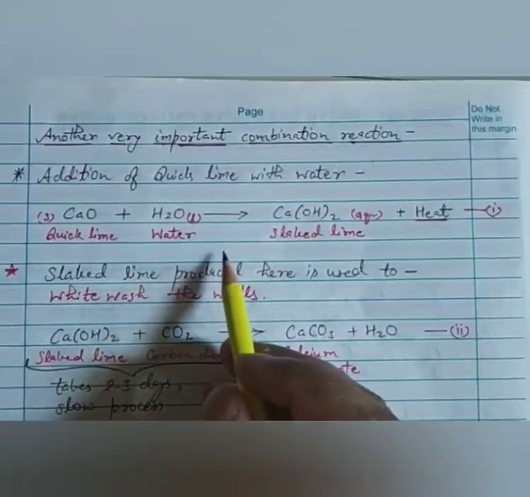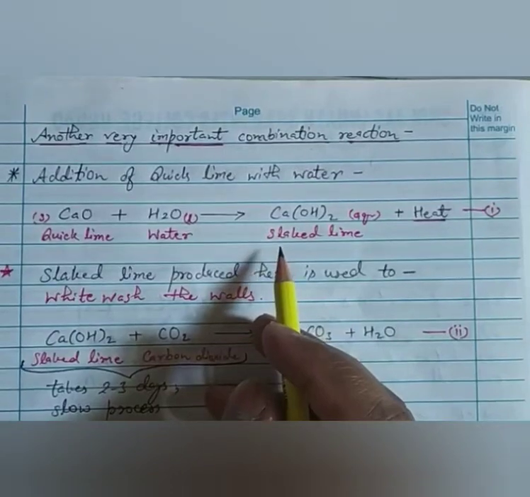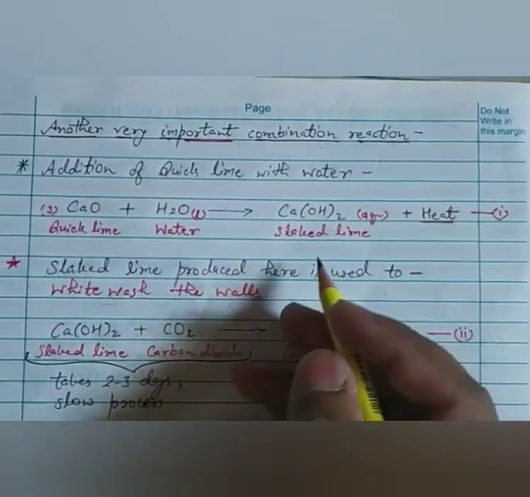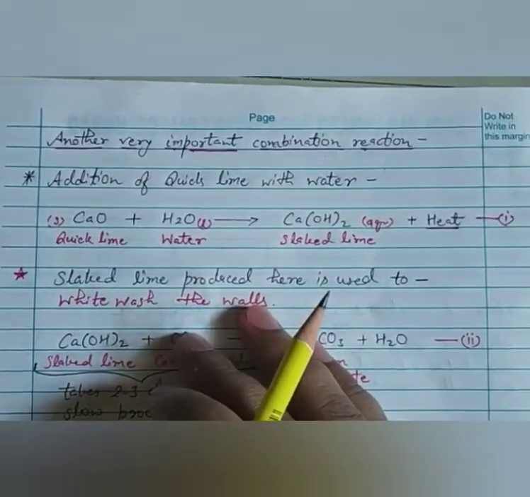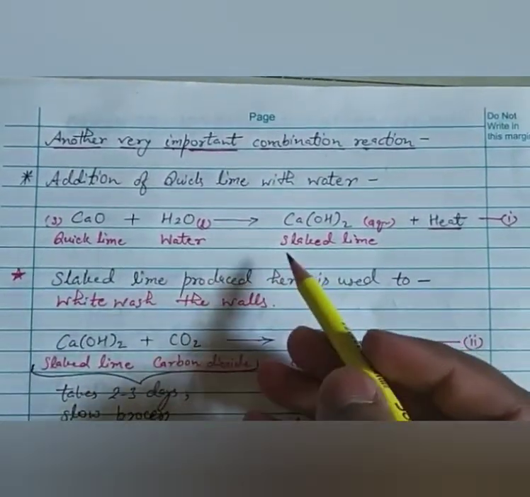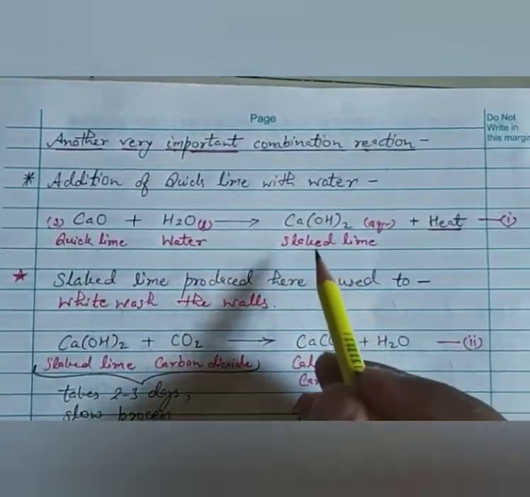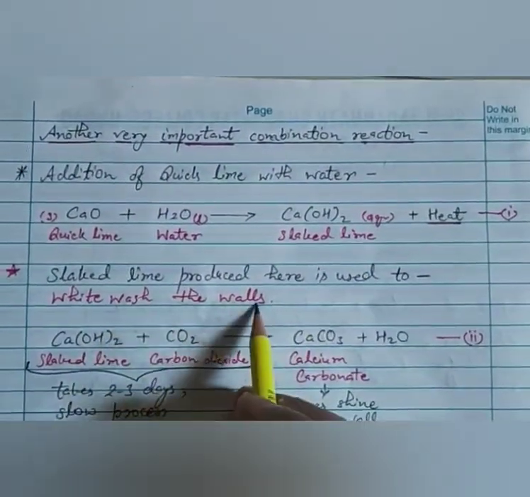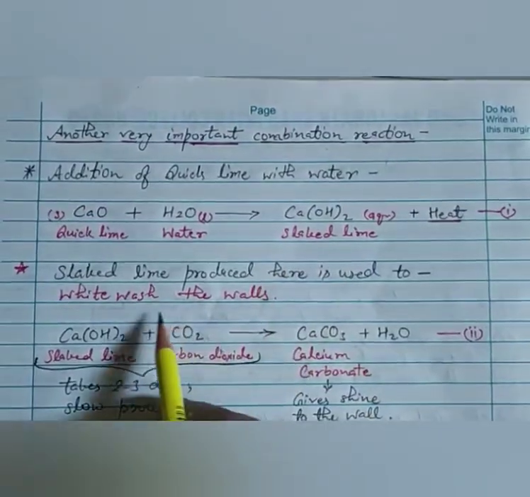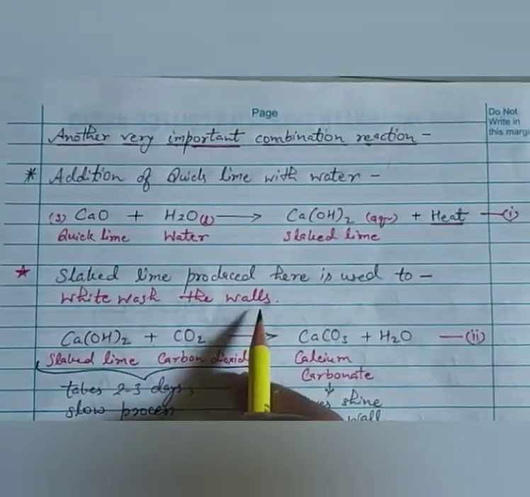You must have seen in your daily life, whenever the whitewashing of homes is done, basically outside, some fences are painted with the whitewash. So that whitewashing is done by using the slaked lime only. So slaked lime produced here in this reaction is used for whitewash to wall.